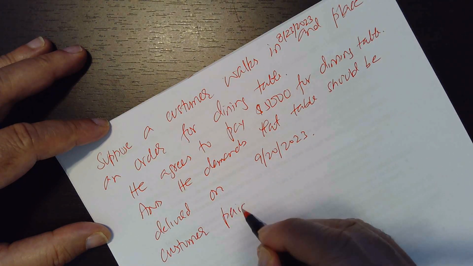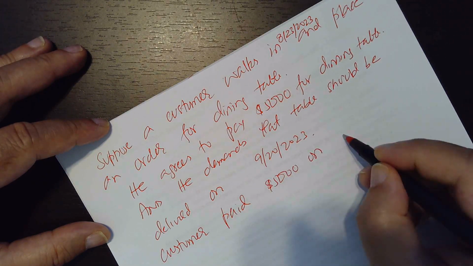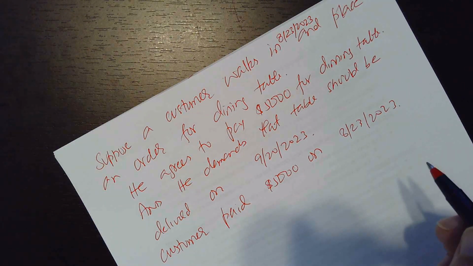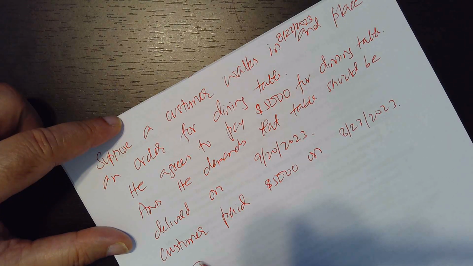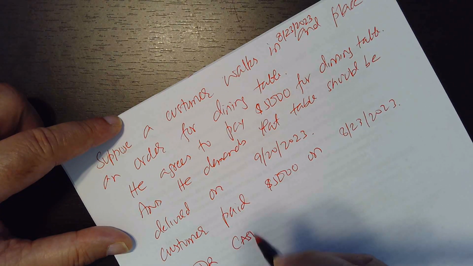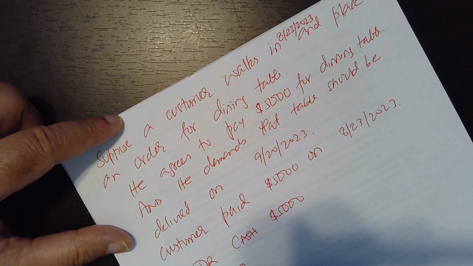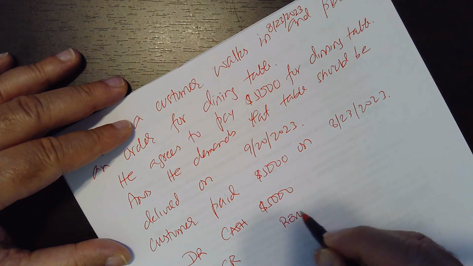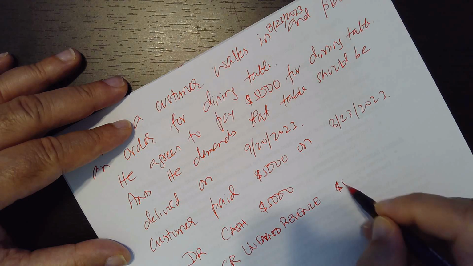Customer paid $5,000 on August 23, 2023. Now, if a business has received cash, what the business has to do is debit cash. We have received cash of $5,000, but because we are selling, it should be a revenue, but you have not provided the table yet, so we will call it unearned revenue for $5,000.